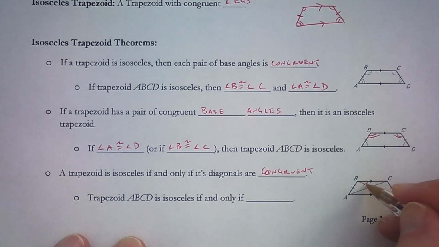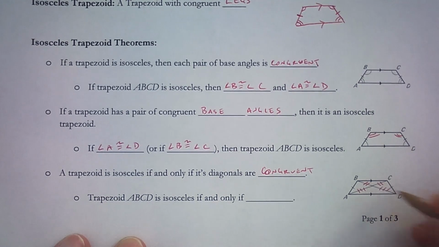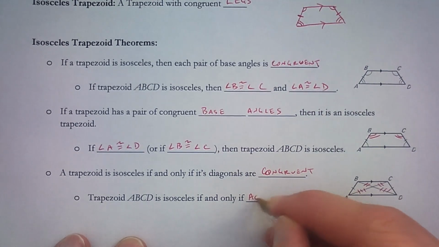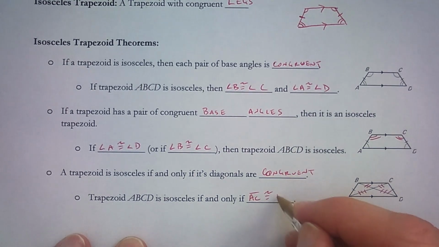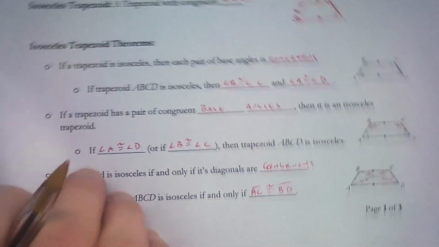These two parts here would match each other, and these here would match each other. That makes BD and CA congruent diagonals. So this trapezoid ABCD is isosceles if and only if segment AC is congruent to segment BD. The diagonals are congruent.